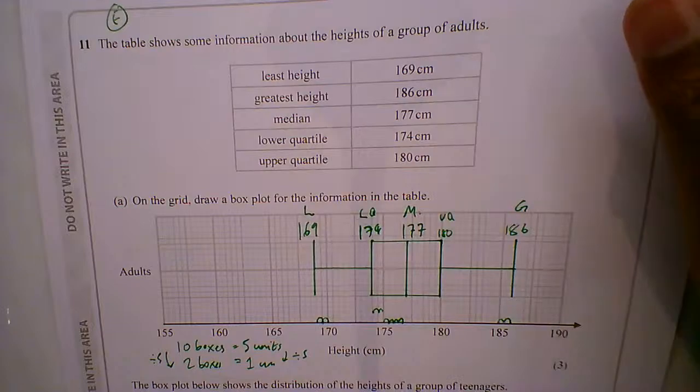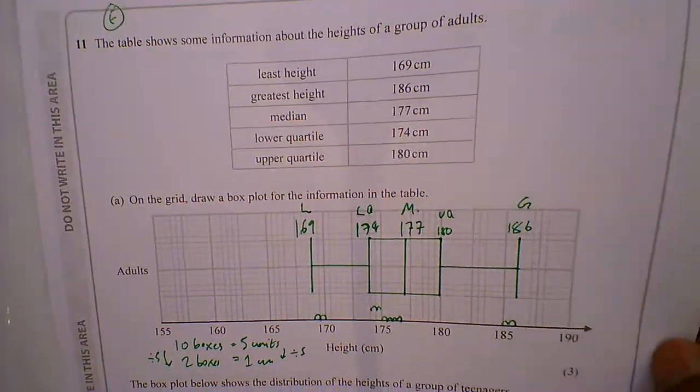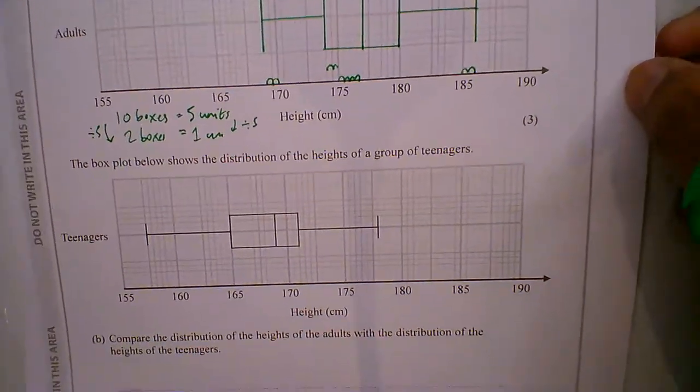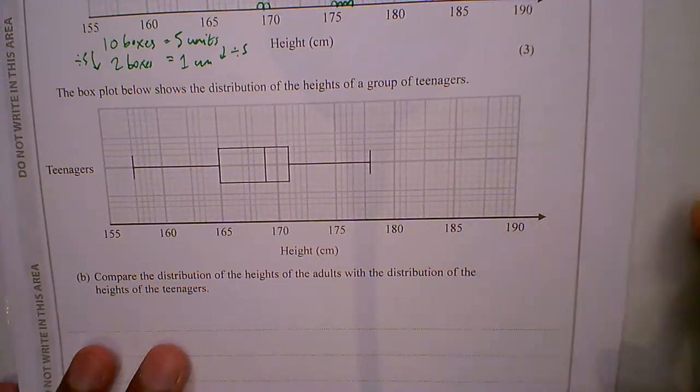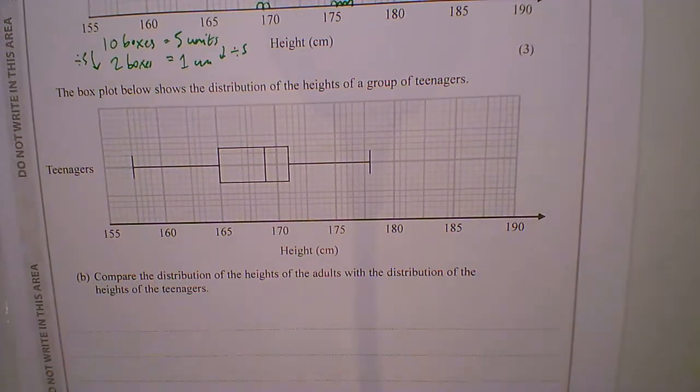Okay, now I've not really gone into the hard questions here. All right, so let's go into part B now. I'll give you a minute to try that question.